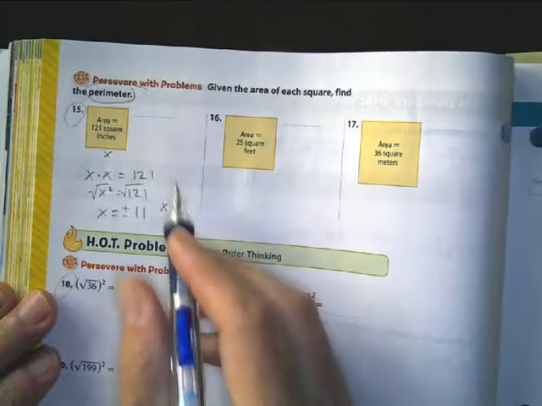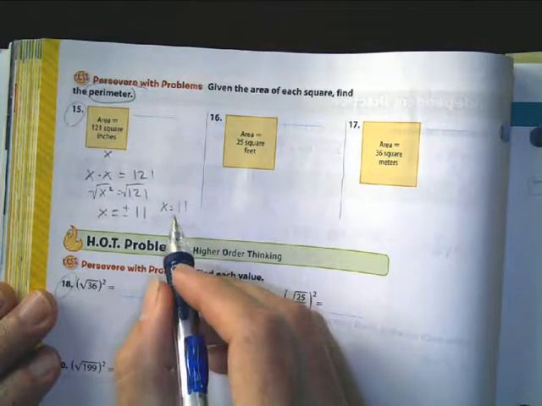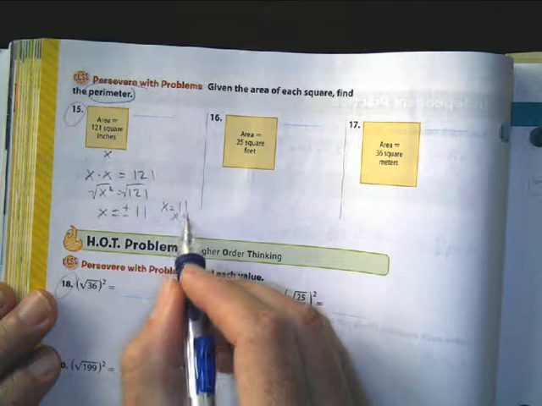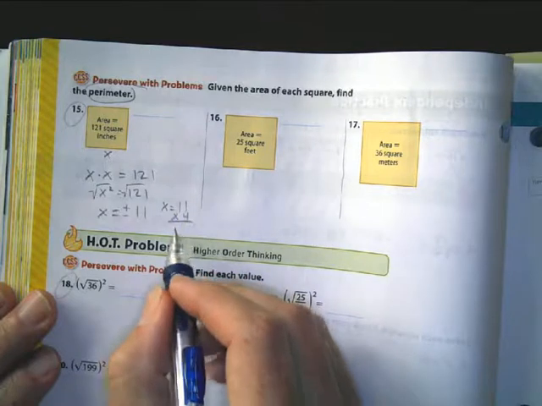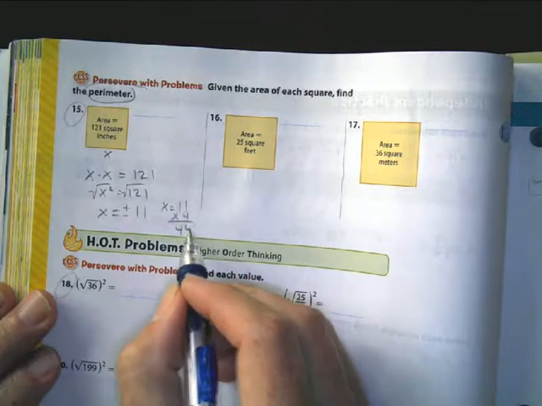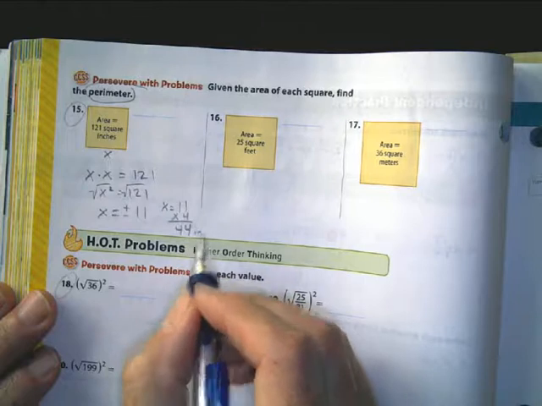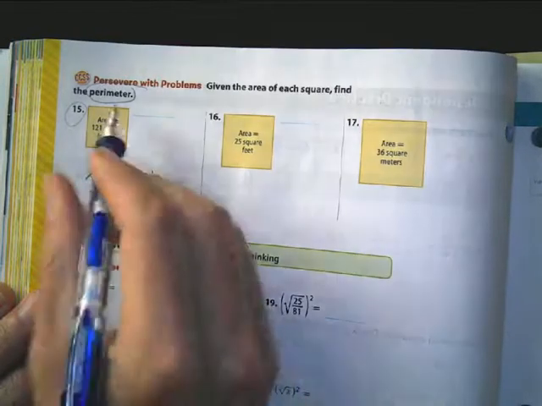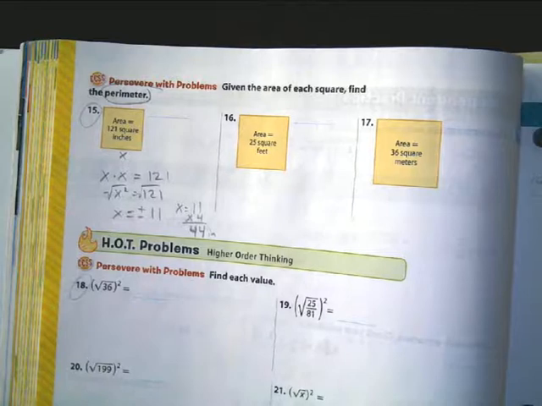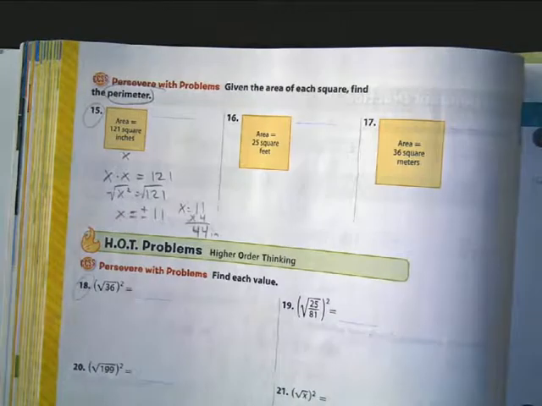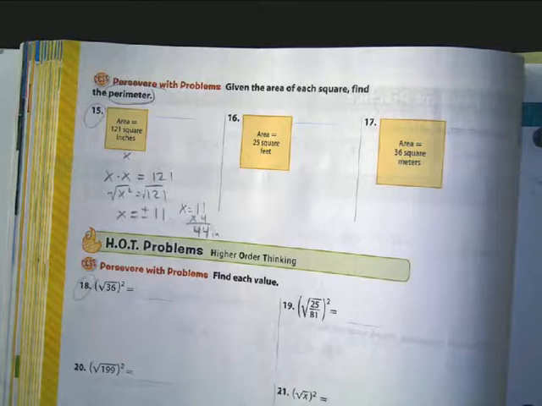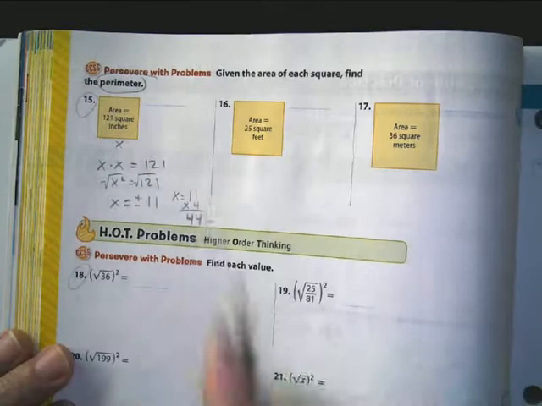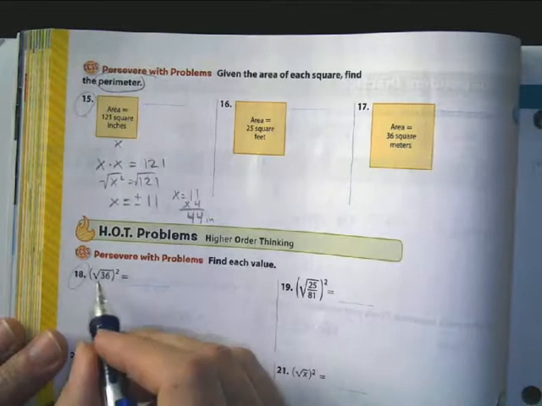So I'm not done yet. The length of one side is x. One side of x is 11. There are 4 sides to a square, so I'll multiply by 11, and I end up with 44 inches as the length of the perimeter around the square that has an area of 121. That's a very common problem, so one you just want to keep in mind.